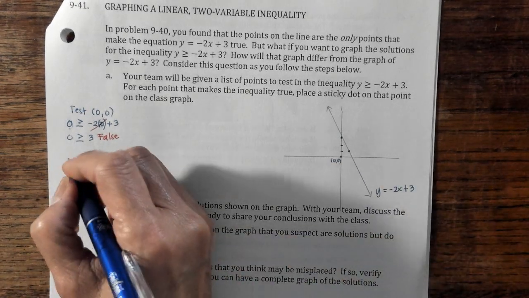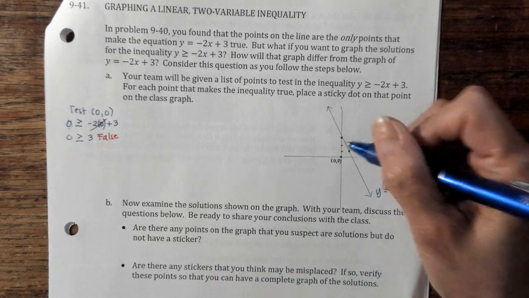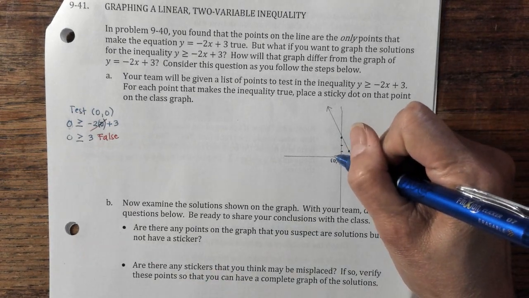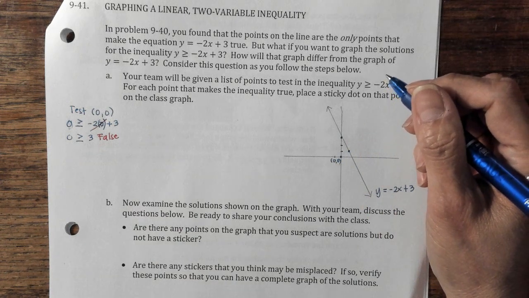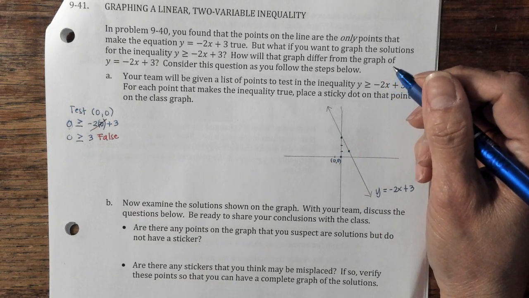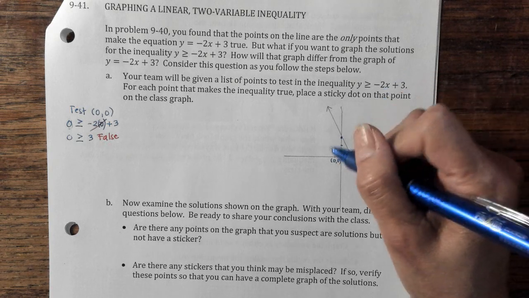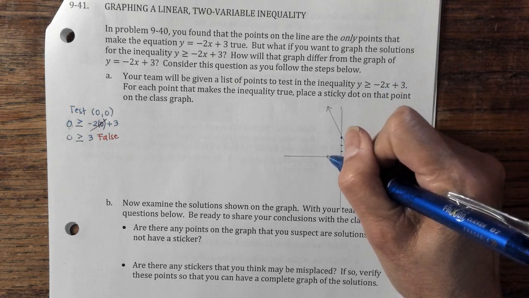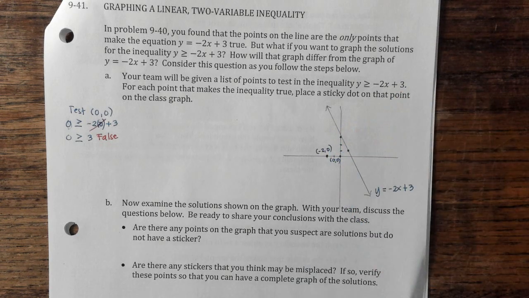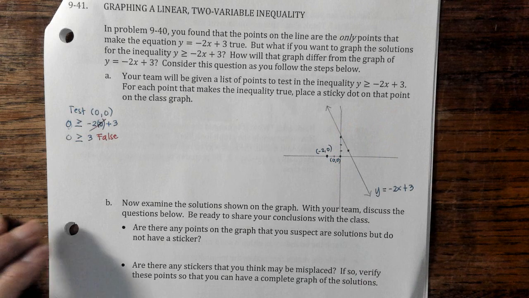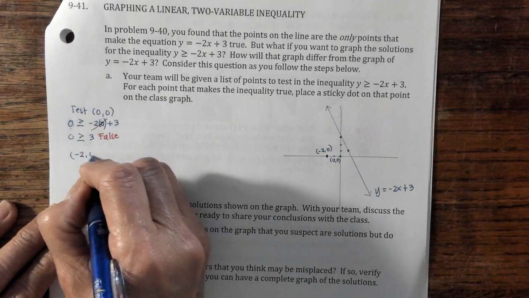Let's test another point. Let me get a point somewhere here, 1, and another point, negative 1, negative 2. I have a point here, negative 2, 0. Okay, let's test negative 2, 0.